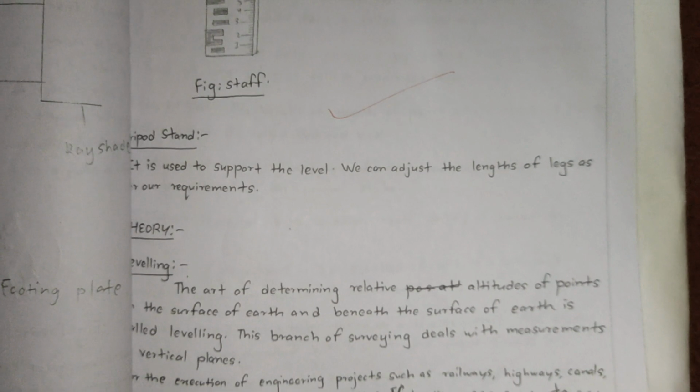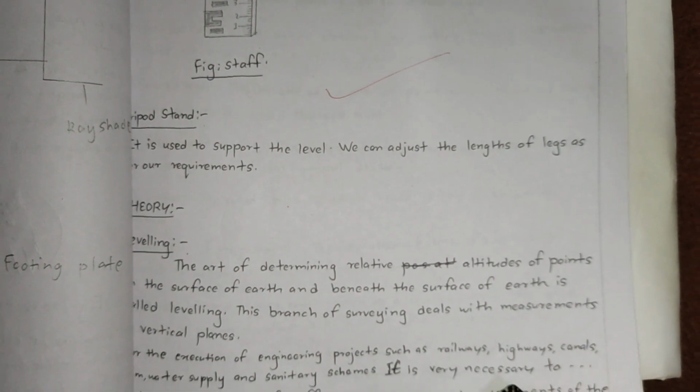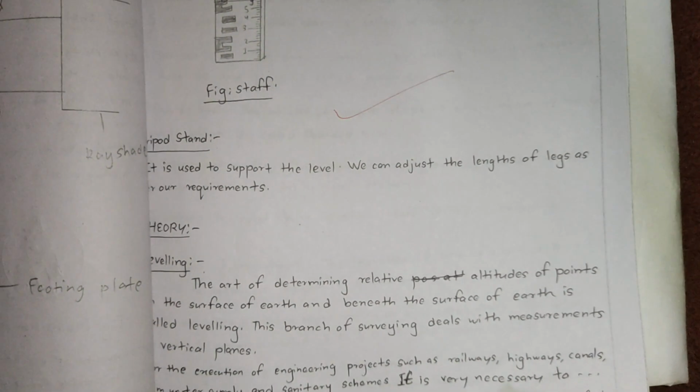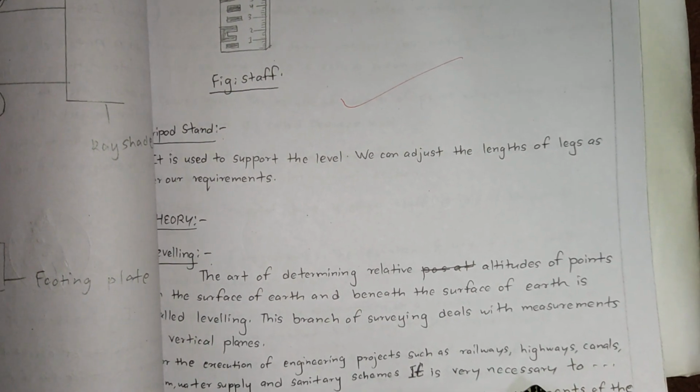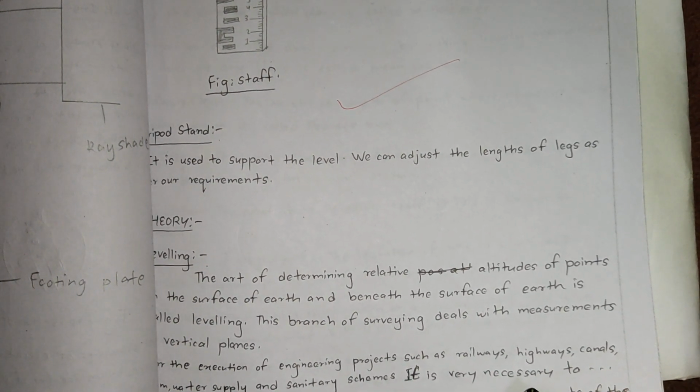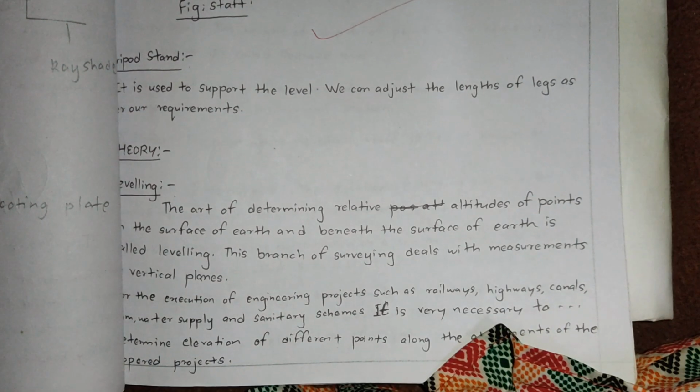Tripod stand: it is used to support a level. We can adjust the lengths of the legs as per our requirements. Theory: leveling.